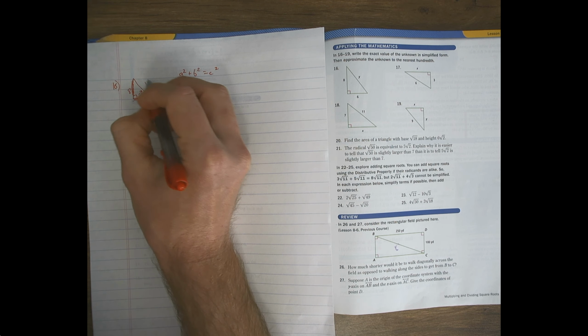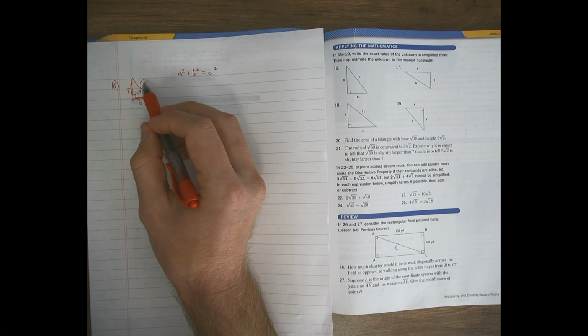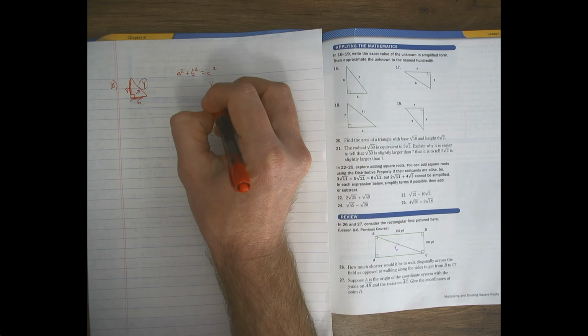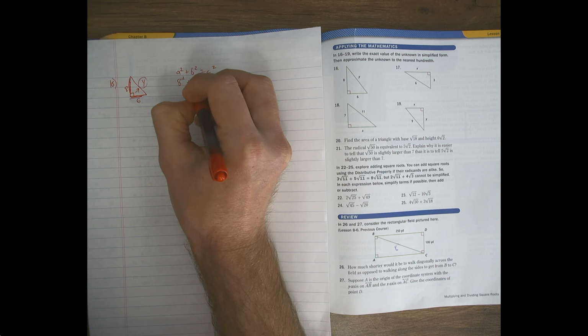And most importantly is my C, called my hypotenuse, whatever is across from the 90. That has to go in for C. So you always kind of want to start there. So C becomes Y, A and B become 8 and 6, and it doesn't matter which one you put where. So I have 8 squared plus 6 squared.